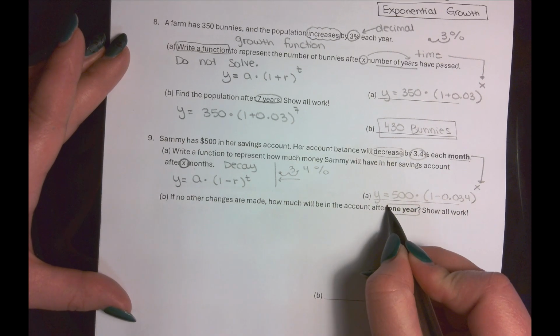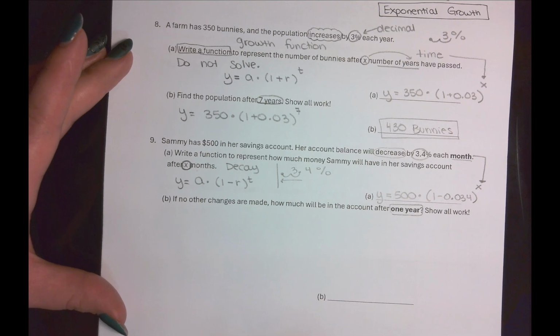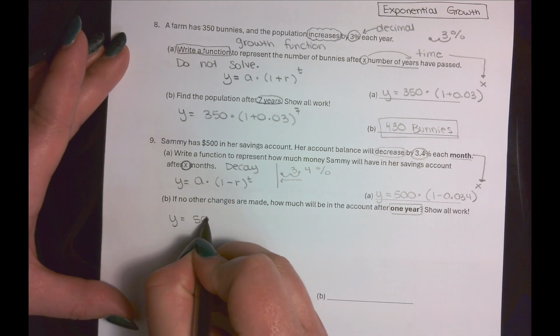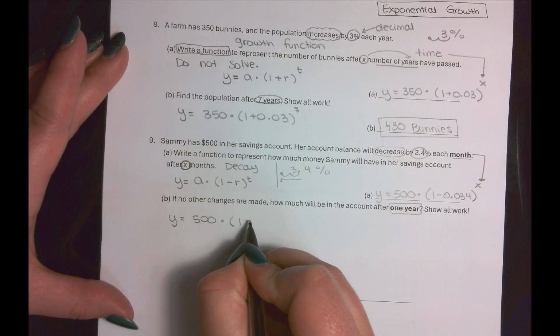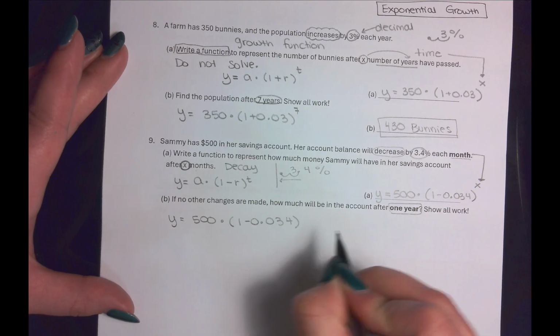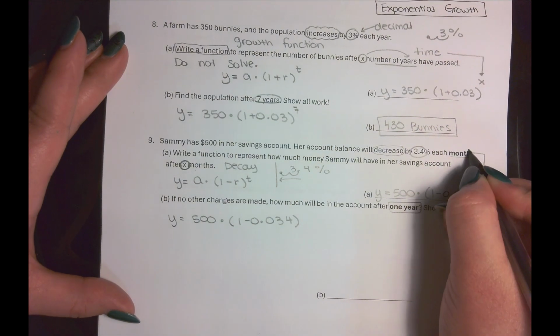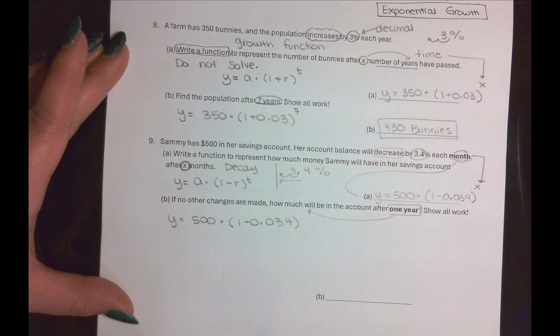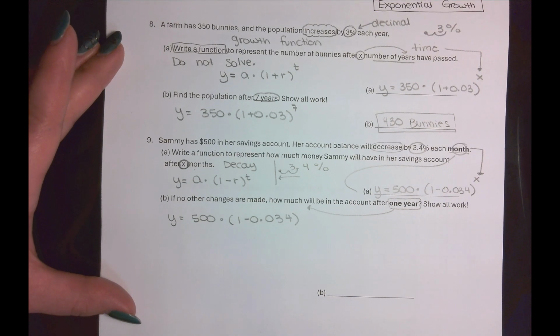Now, I've bolded this for a reason. Be careful. The equation that you have created is for months, but it's asking you how much money she will have in a year. So 1 year, when we are talking about months, means it's not going to be 1 as your time.